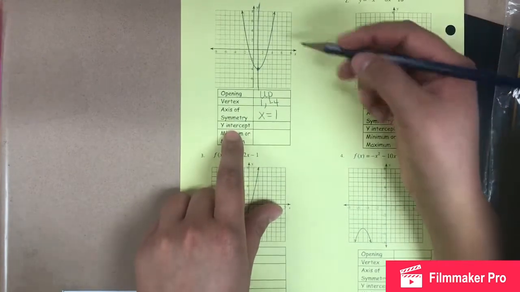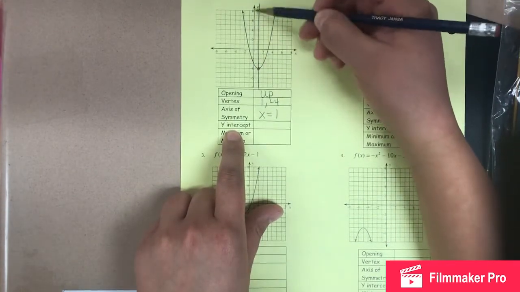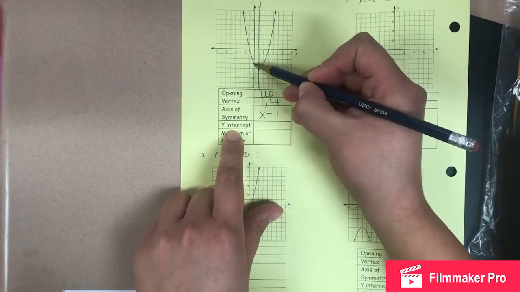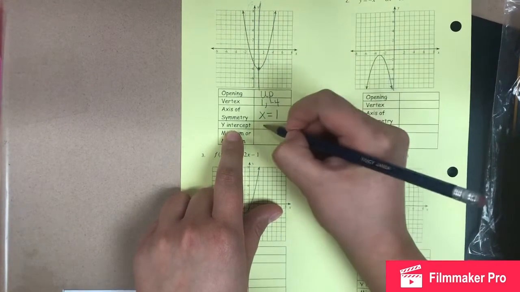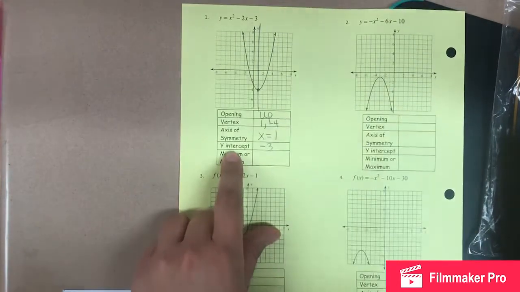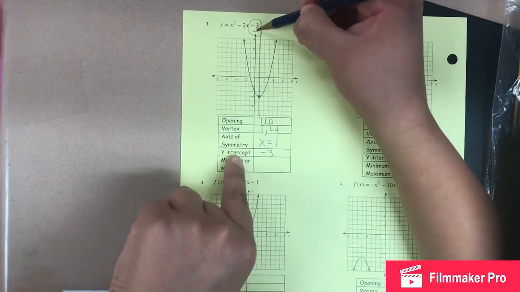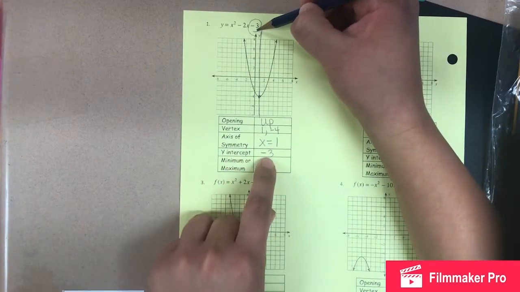The y-intercept is where it crosses the y-axis. In this case, it crosses the y-axis at negative 3. You can also find the y-intercept in the equation, -3 right here. So that's another way to find the y-intercept.